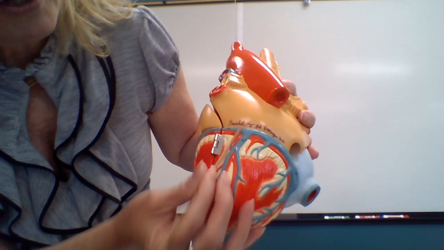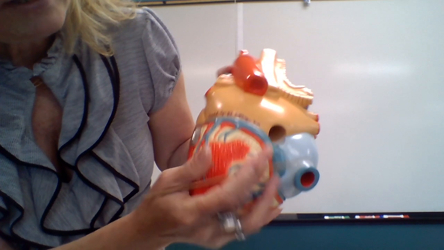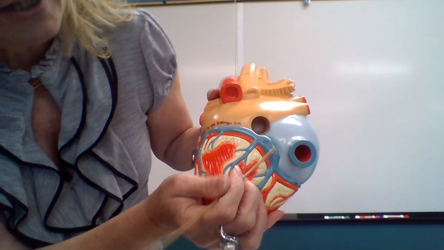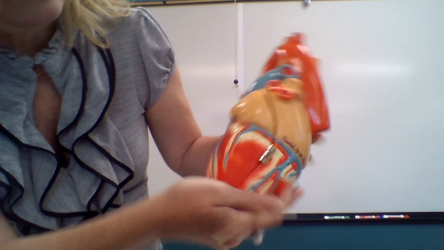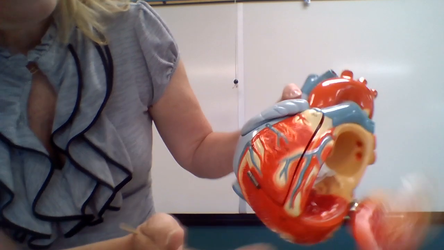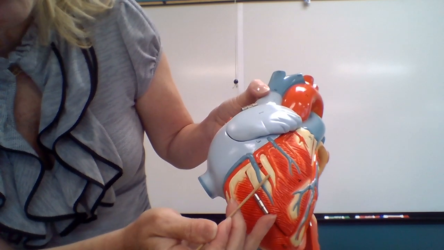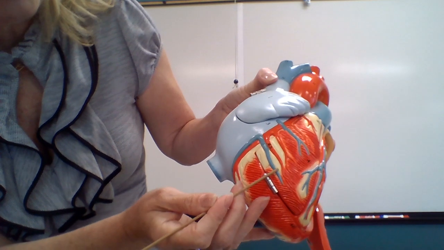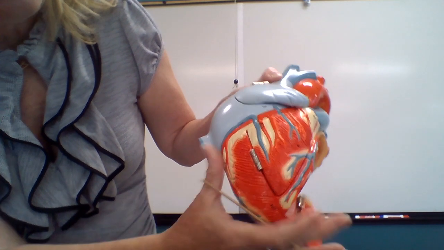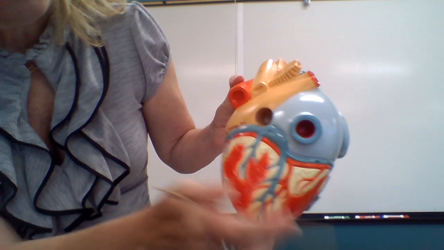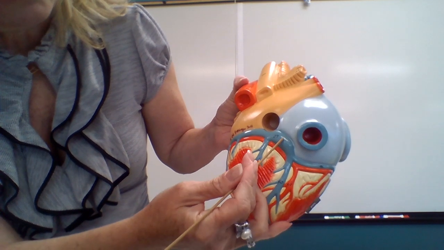This is the posterior cardiac vein that we continue, and you see that it's connected to the coronary sinus. This blood vessel over here next to the right marginal artery is the small cardiac vein, so it also goes around to the posterior side and also brings blood to the coronary sinus.